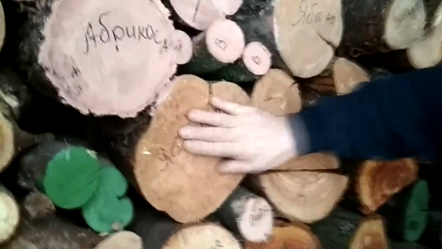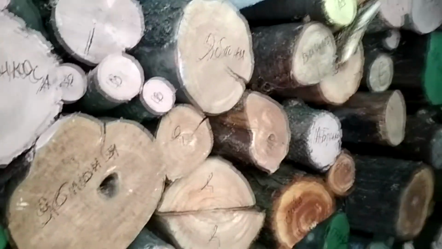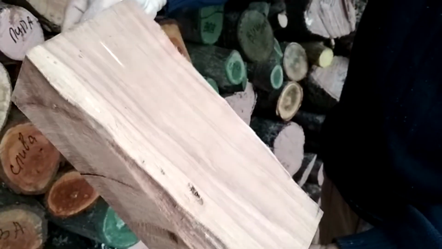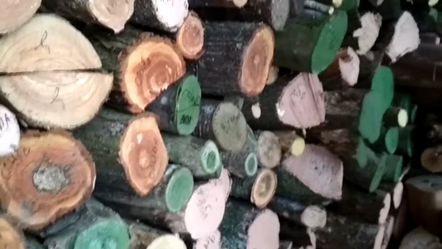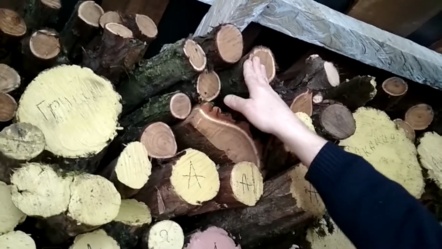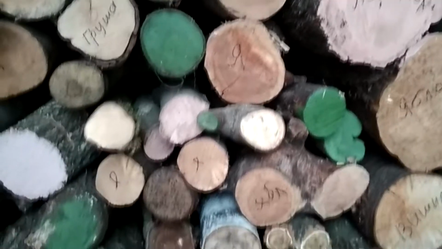And here we have another wood. These trees are in many regions but may differ in color and texture. Here we have this. See how gorgeous it is. But an unusual tree and very rare, because it is more common as a shrub.